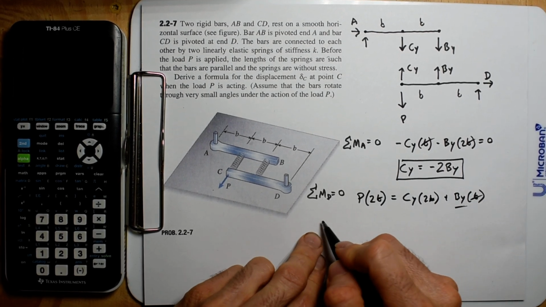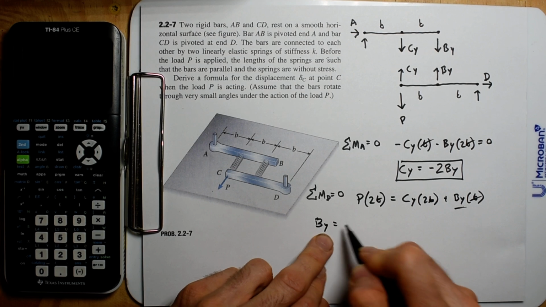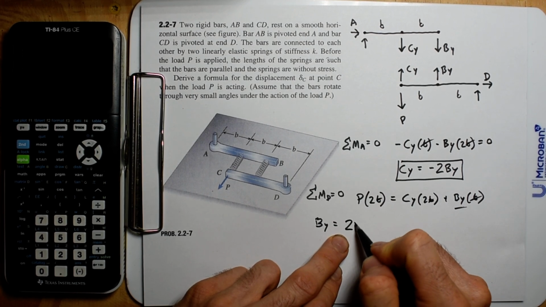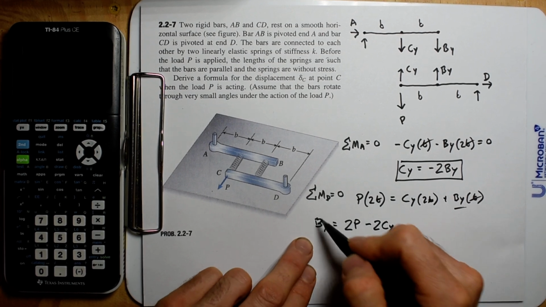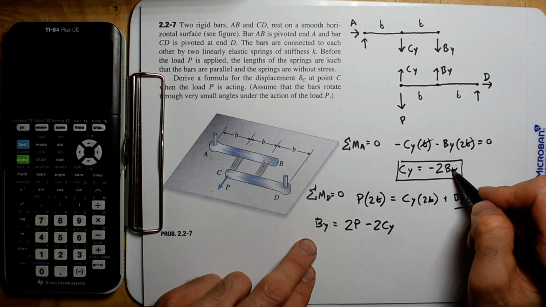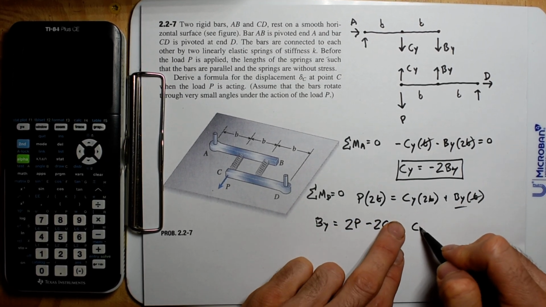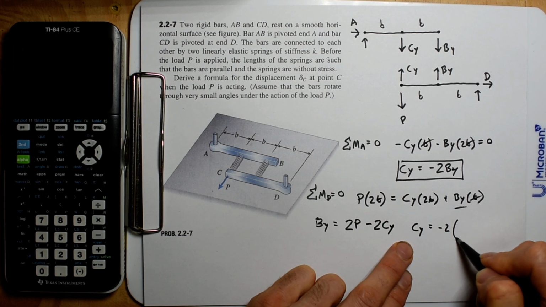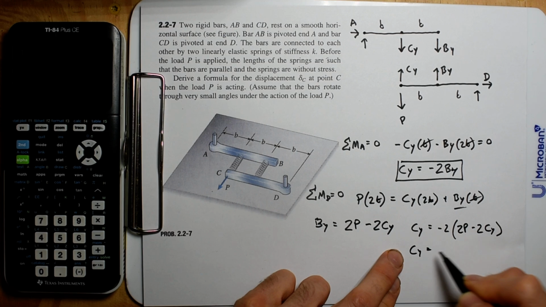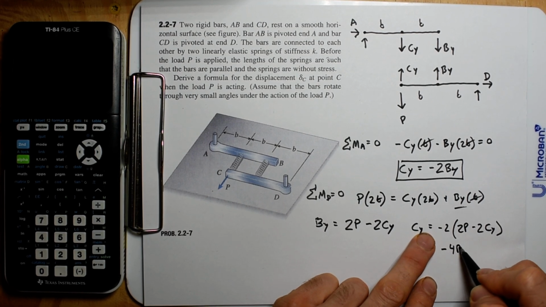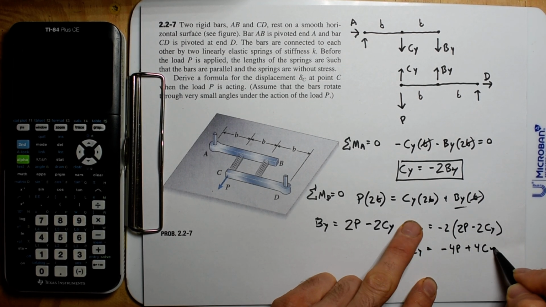By is equal to, bringing this to the other side, 2P minus 2Cy. And now we can throw this into the other equation. So Cy is negative 2 times (2P minus 2Cy), which gets us negative 4P plus 4Cy.